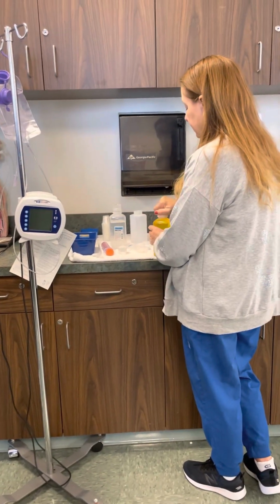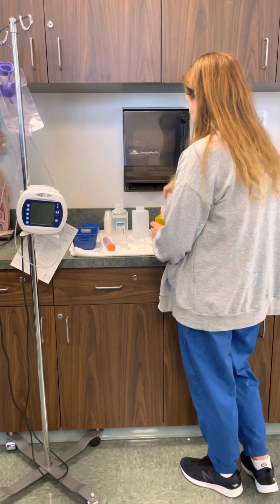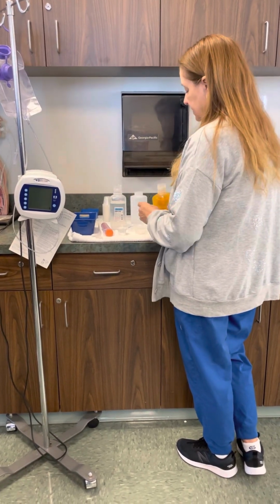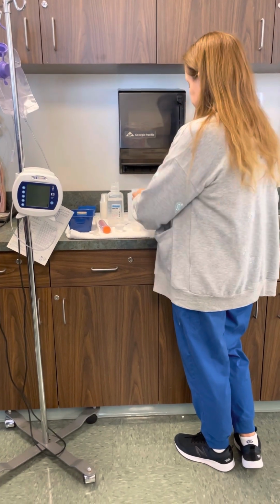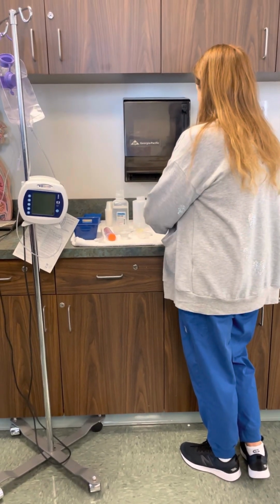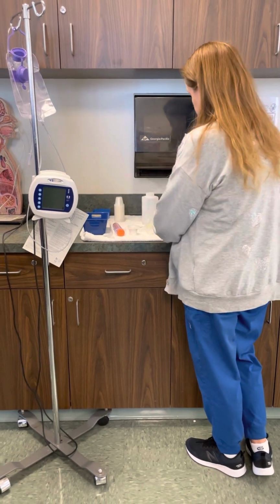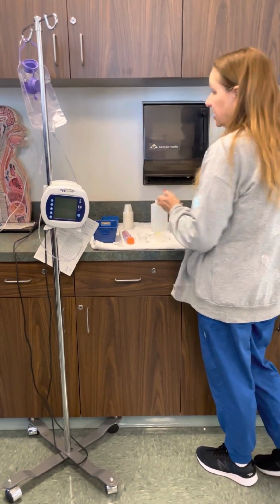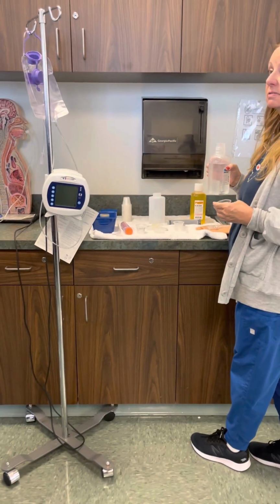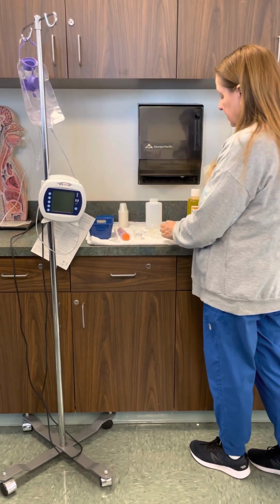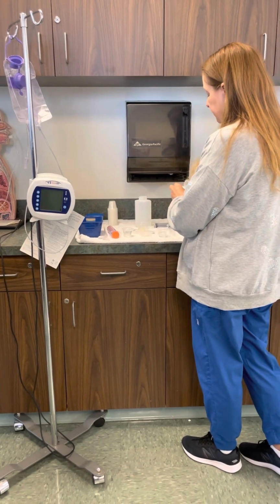Then let's say I'm giving a liquid medication, and let's say I'm giving 10. You always want to wear gloves while you're doing this. And then how much am I going to flush in between medications? 15 to 30. 15, and then I'm going to finish off with at least 30.